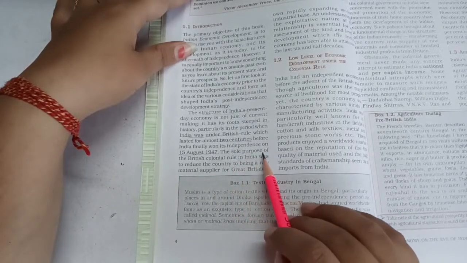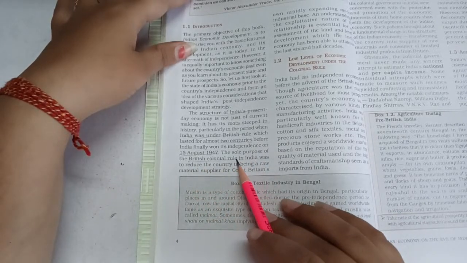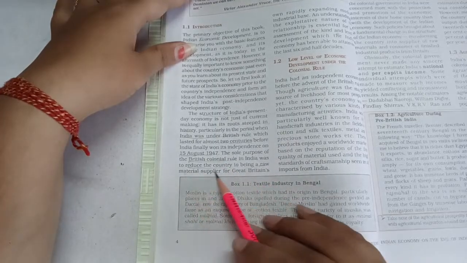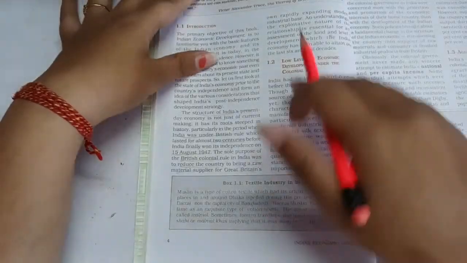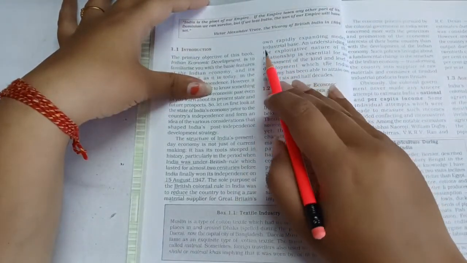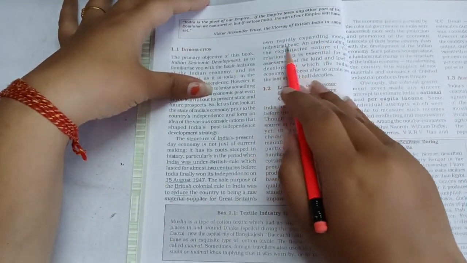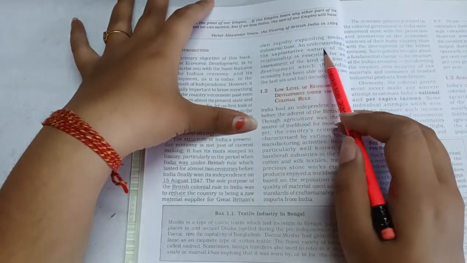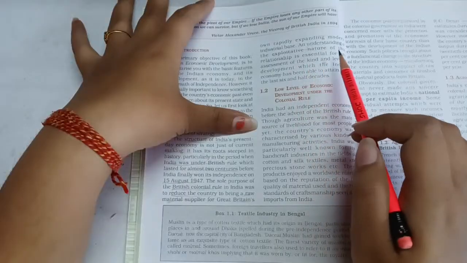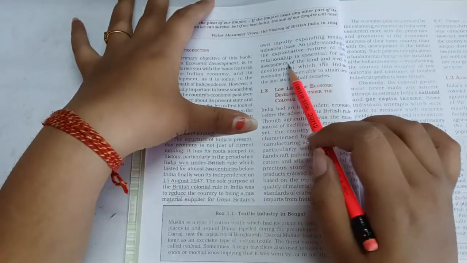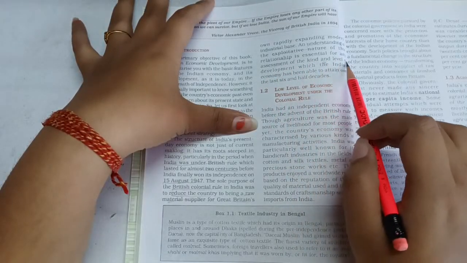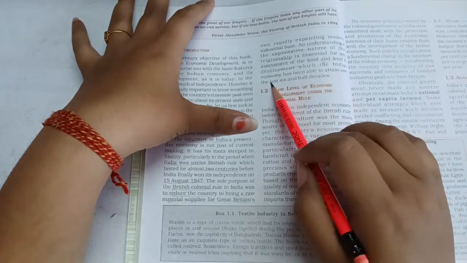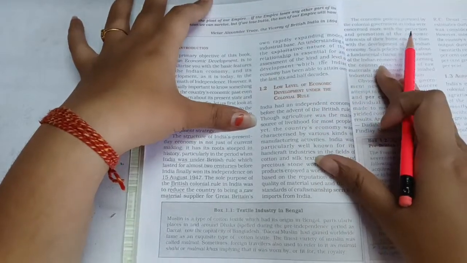The sole purpose of the British colonial rule in India was to reduce the country to being a raw material supplier for Great Britain's rapidly expanding modern industrial base. An understanding of the exploitative nature of this relationship is essential for any assessment of the kind and level of development which the Indian economy has been able to attain over the last 6.5 decades.